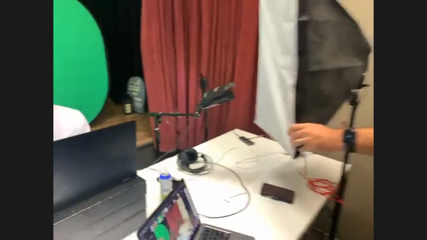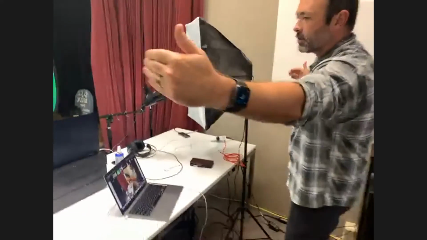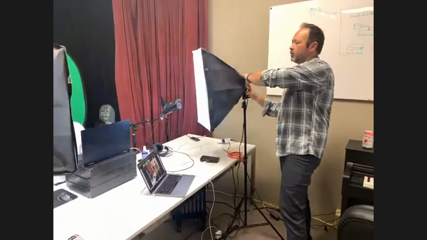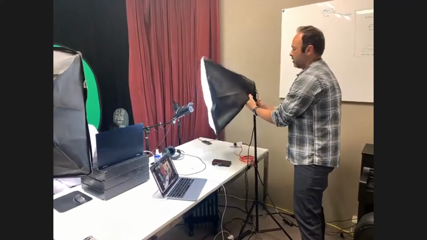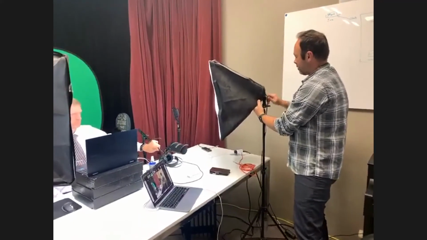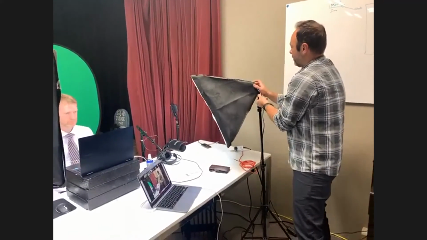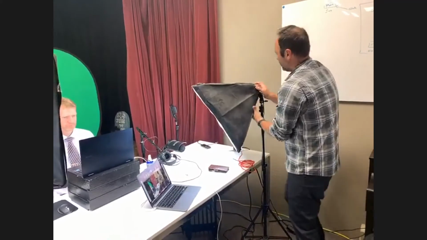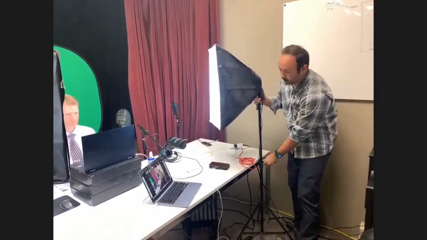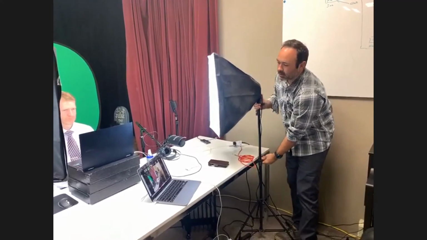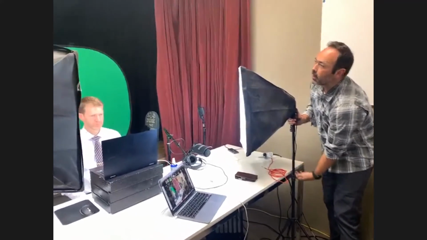Now you'll notice I'm doing kind of a cross pattern here. I've got one light on this side and it's shooting across, and I'm doing the same thing here, shooting it across. Now, the reason I'm doing that, oops, sorry, this stand has a little trouble staying up. There we go. I'm going to drop it down a little bit because it's a little too high.